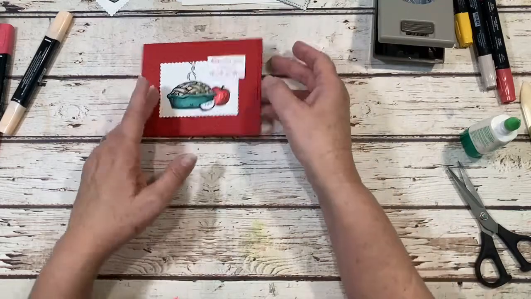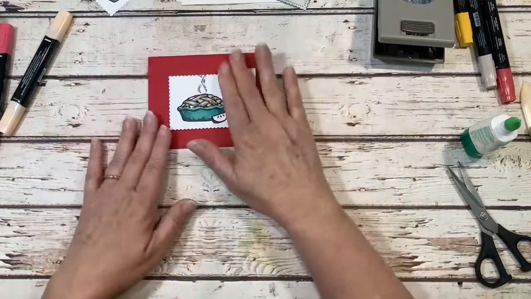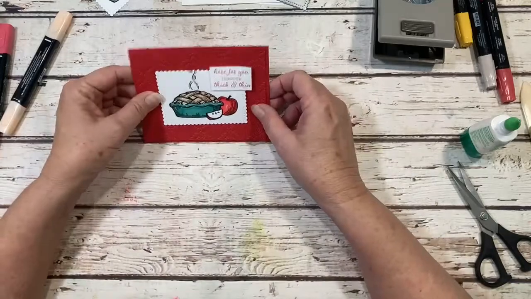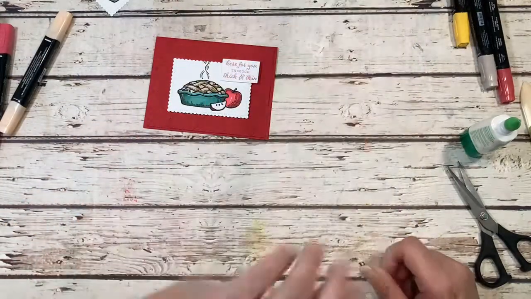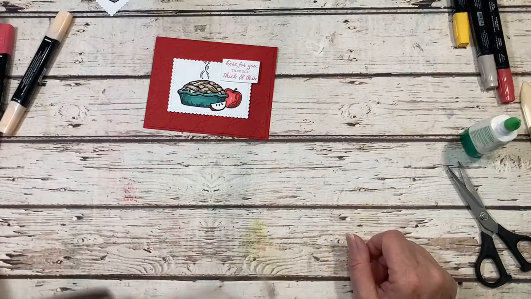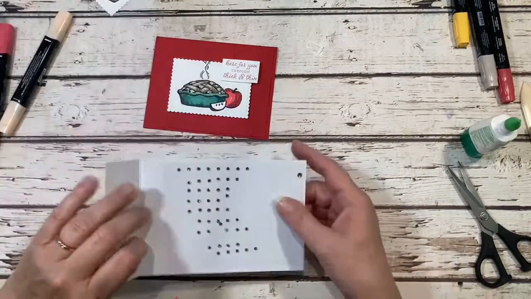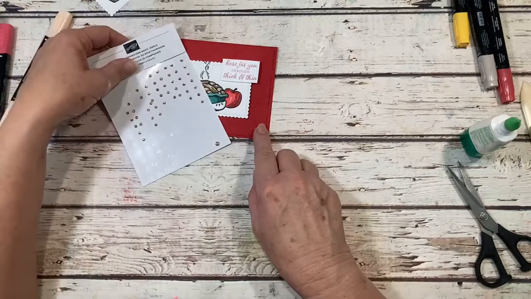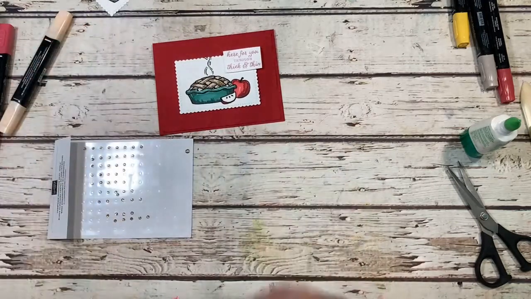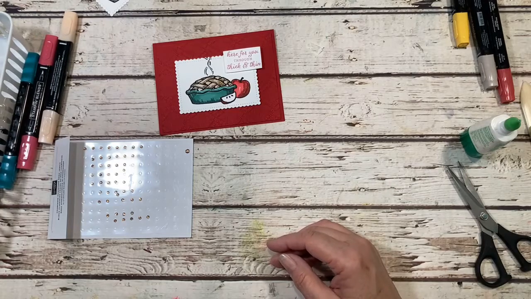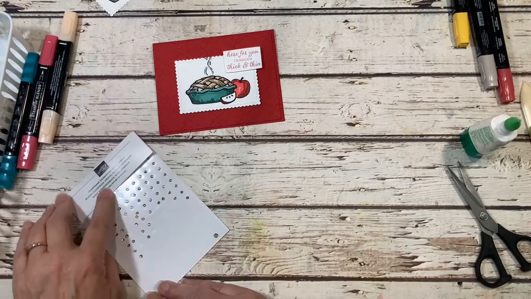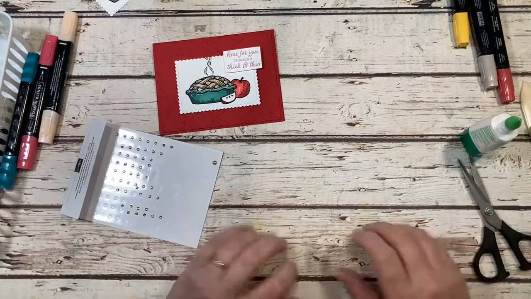Just like that. Wait, did I get that over? No, it's all right. Did I get that straight? It's straight enough. It's not cut straight, but okay. So I think I am going to throw in some of these champagne rhinestones.